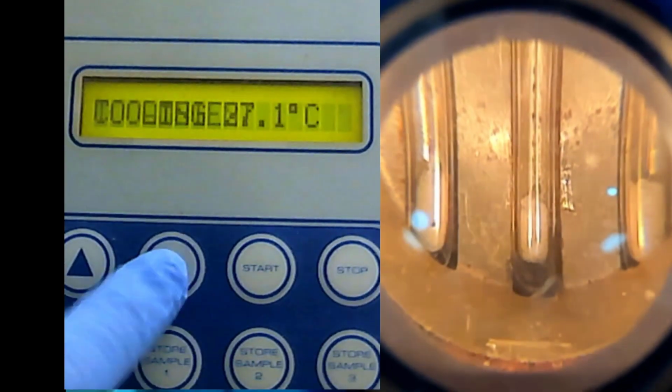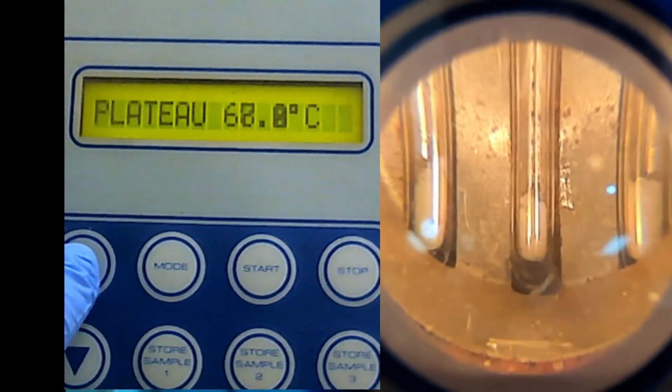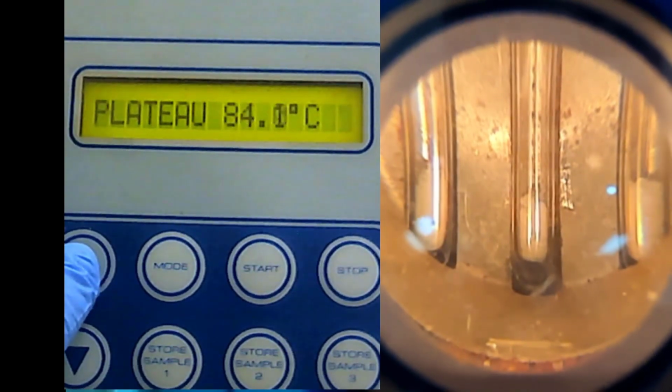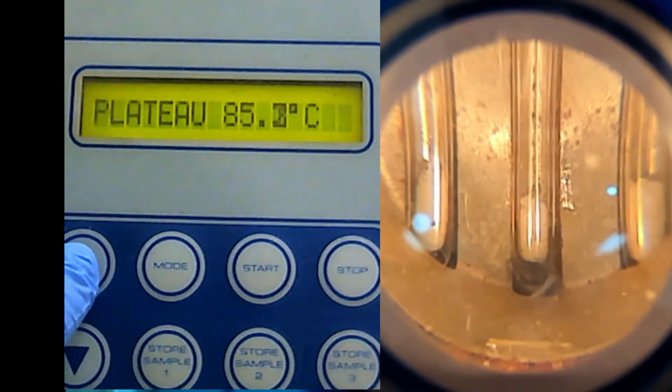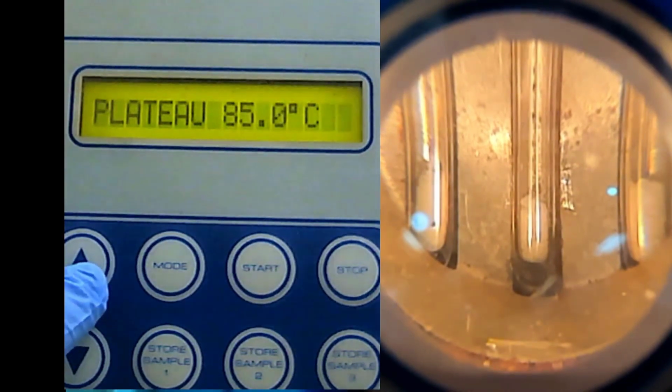So let's say we go to plateau, we don't want to start at 60 because it takes a lot of time. Maybe 85, I think 85 is okay. Don't put the plateau too high here, because now you don't know which one is which. You mixed things together. Previously it's okay.